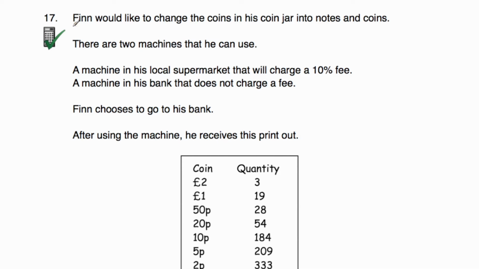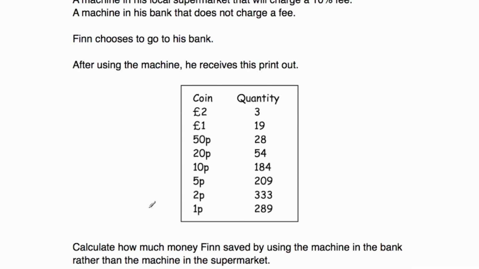So question number 17 says, Finn would like to change coins in his money jar into notes and coins. And there's two machines that he could use. He could go to a machine in his local supermarket that charges a 10% fee, so whatever he puts in, they take 10% off of him. Or there's a machine in his local bank that doesn't charge a fee. And Finn chooses to go to his bank, so he wants to receive all of the money. And after putting all his money into the machine, he receives this printout.